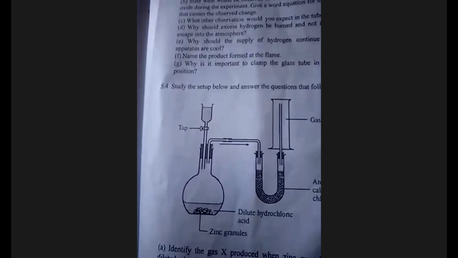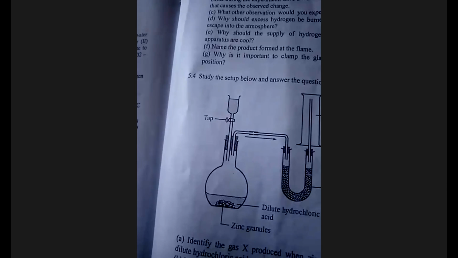Ina hiyo swali ndio iko rahisi sana. Why should excess hydrogen be passed to avoid the reoxidation of hot metal by oxygen from air? To avoid the reoxidation of hot metal from air. That is good, Charles.